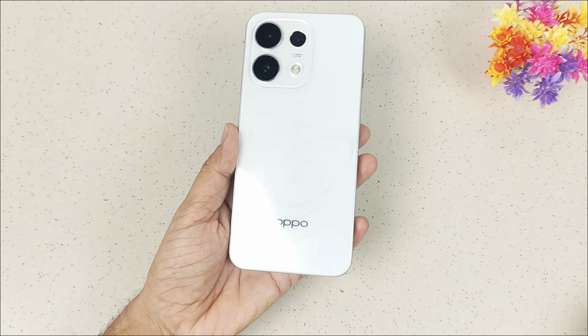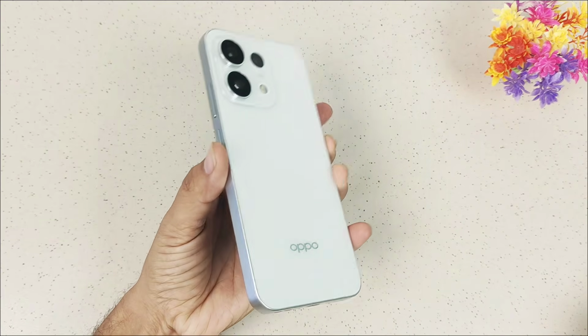So these were some amazing tips and tricks and hidden features for the Oppo Reno 16C 5G smartphone.